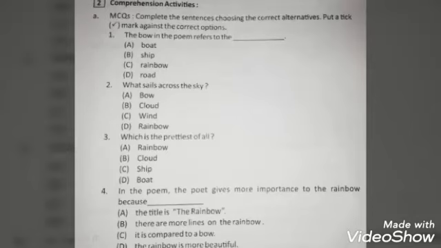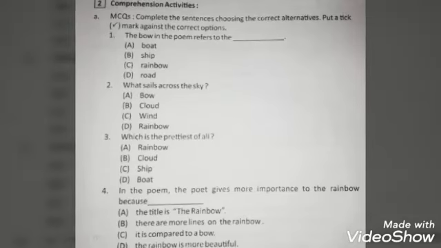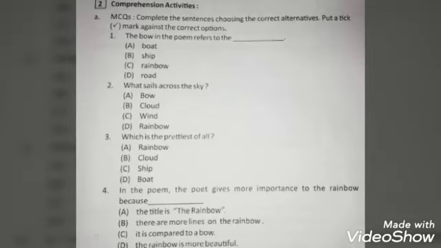Come to question number 3. Which is the prettiest of all? A, rainbow, B, cloud, C, ship, D, boat. Which is the prettiest? Cloud is pretty, ship and boat are pretty, and the rainbow is also the prettiest of all. So the correct answer is rainbow. Clear?